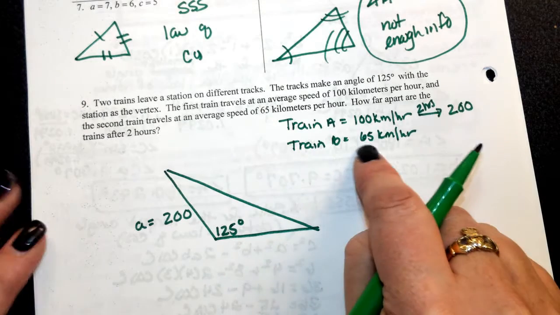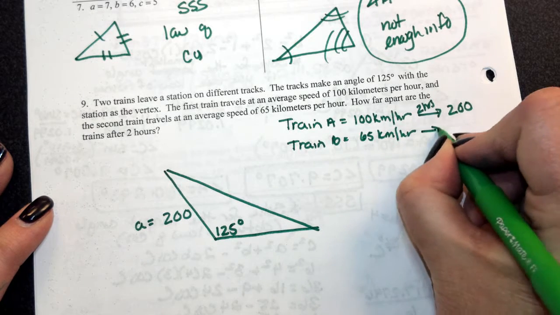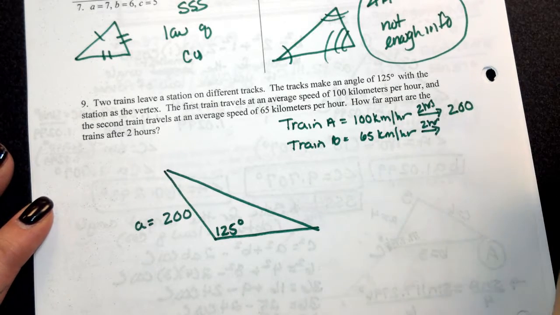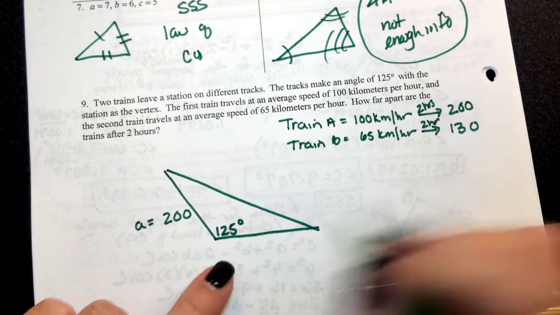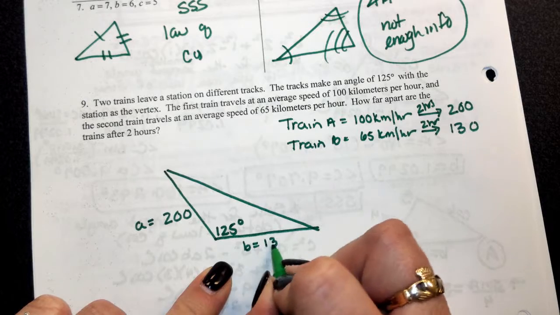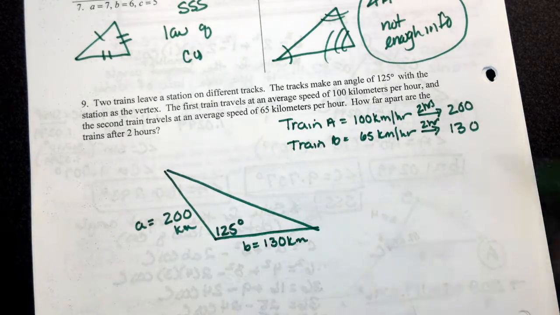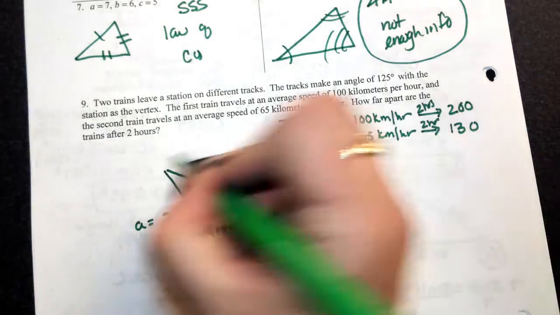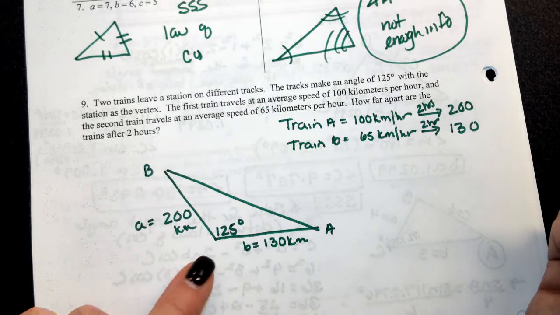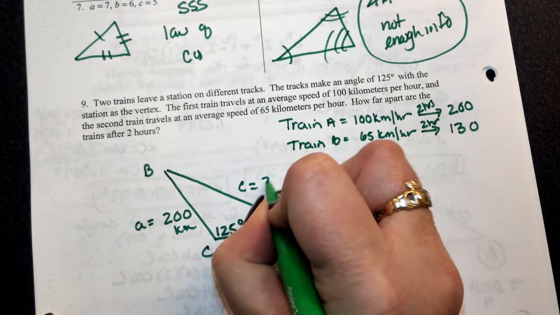Train B is traveling 65 kilometers per hour. So after 2 hours, how far has he gone? If he's traveled 2 hours, he's gone 130. So then I know train B is 130 kilometers from the station. And I want to know how far away. So again, this is going to be angle A, this is going to be angle B, and angle C is going to be right here. So I'm solving for C.